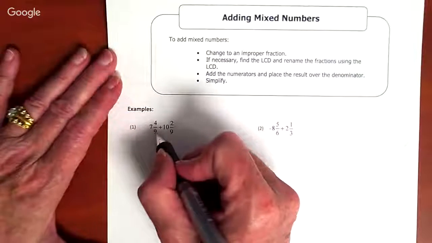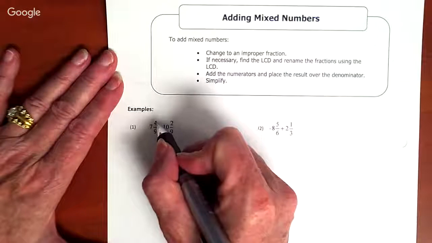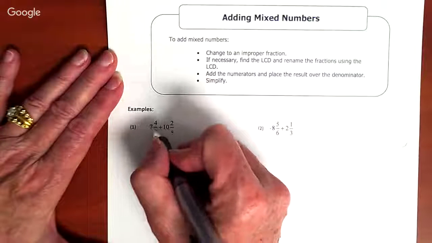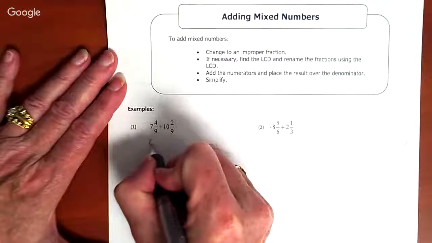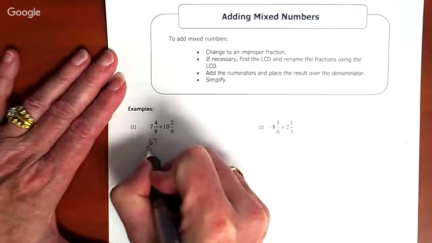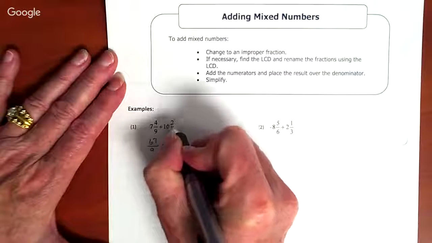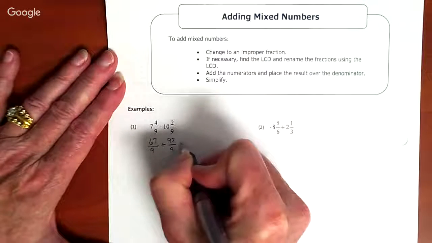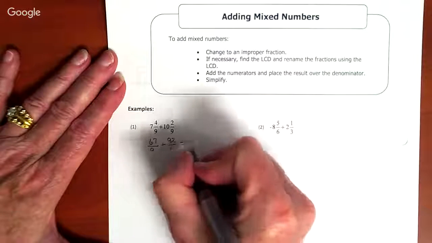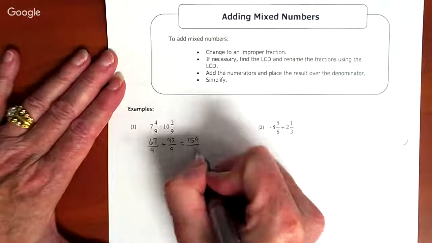So here, remember to multiply denominator and whole number, add the numerator. So here we have 63 plus 4 is 67 over 9 plus 92 over 9 equals 159 over 9.